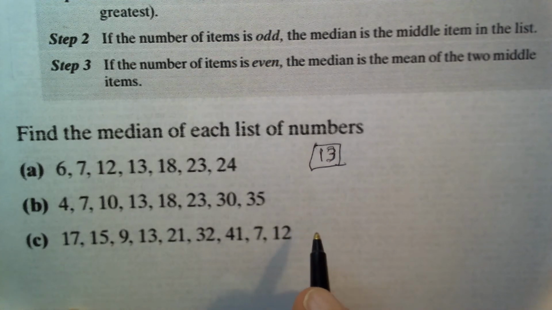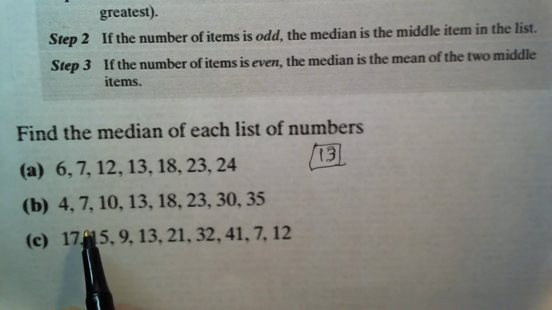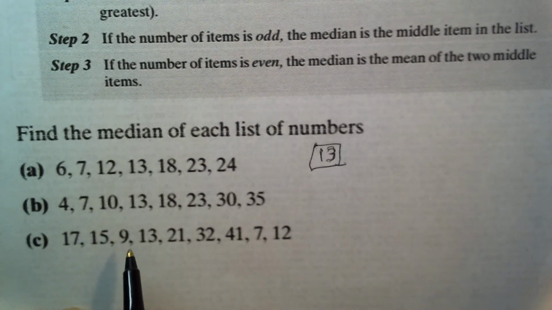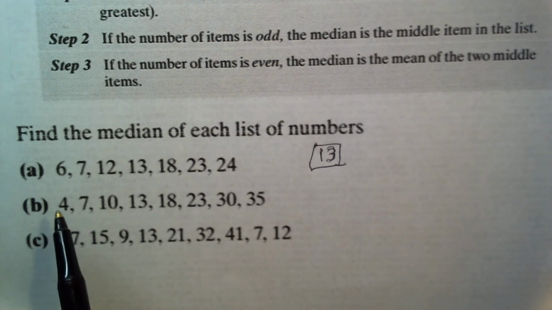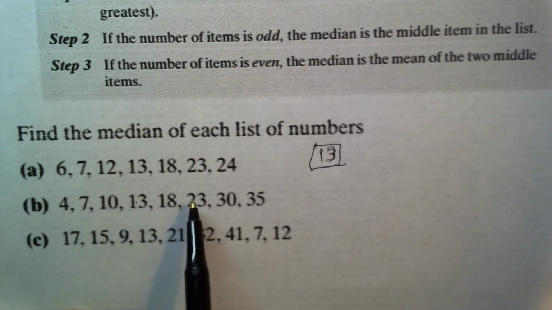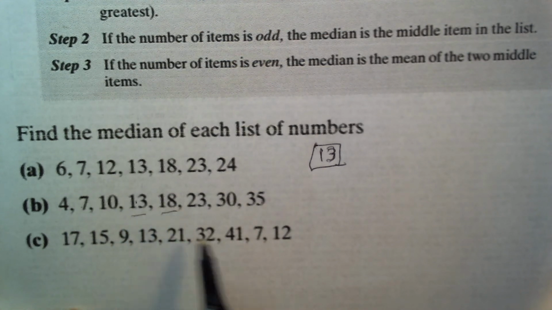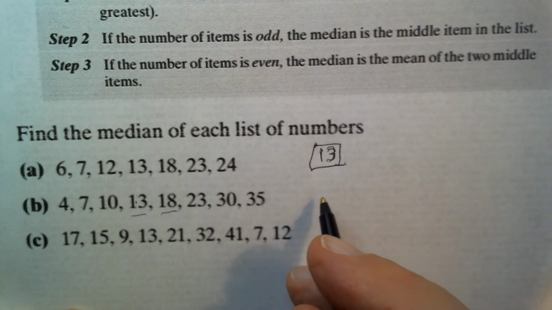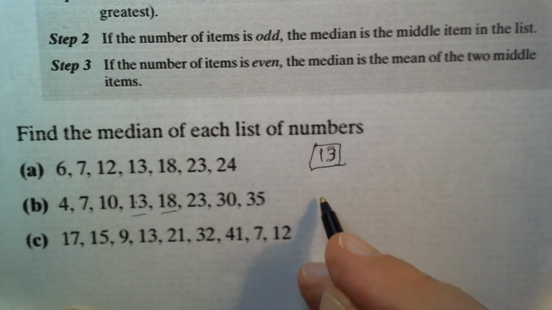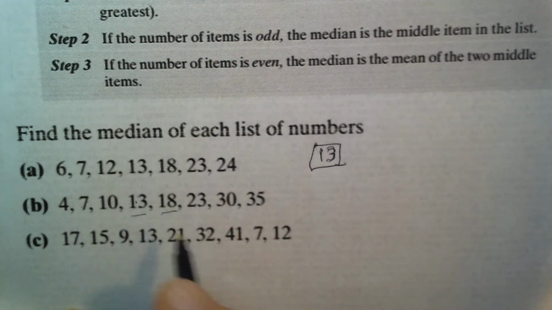In example B, the items are actually also in increasing order. Yeah, it's also ranked. So how many are there? 1, 2, 3, 4, 5, 6, 7, 8. So the two middle values are 13 and 18. So we need to take the mean of 13 and 18.